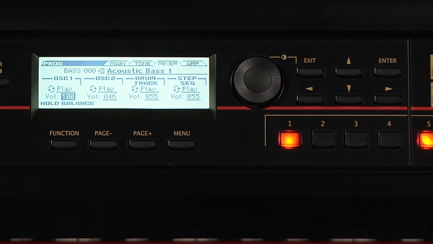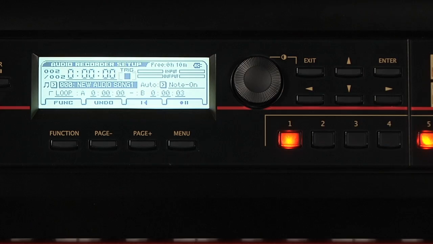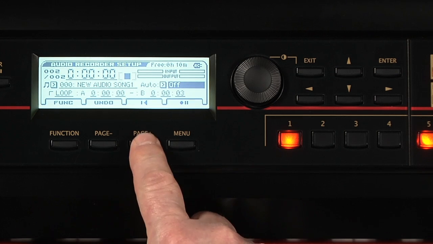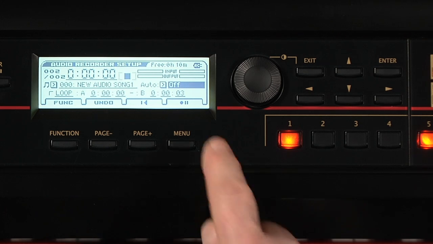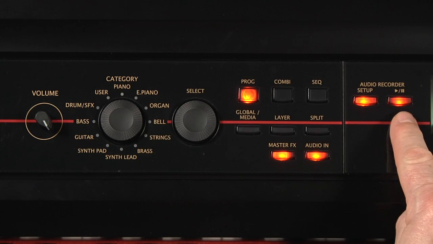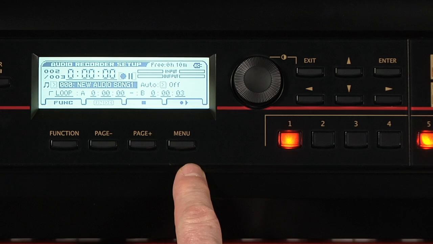OK, we're ready to record. Return to Audio Recorder Setup. Change the Auto to Off. Reset to the beginning. When you're ready, press Record Control to enter Record Standby. The Start/Pause button flashes. With Auto now turned off, to start recording, press Start/Pause, or press Record Control again.